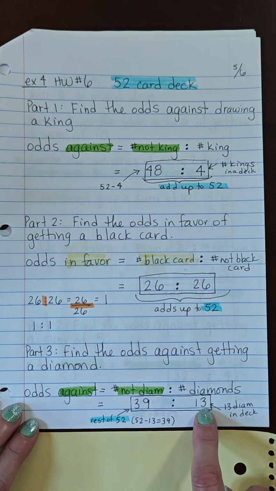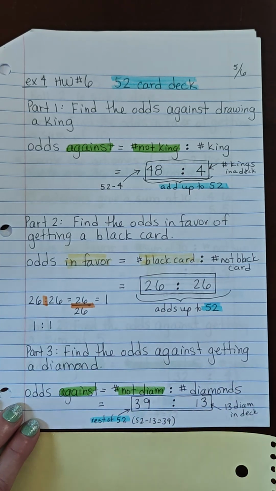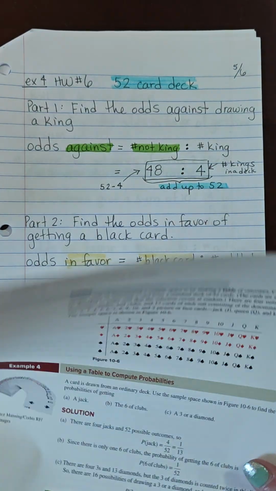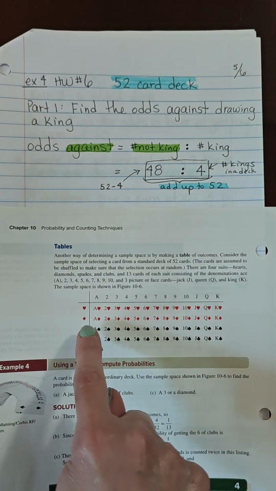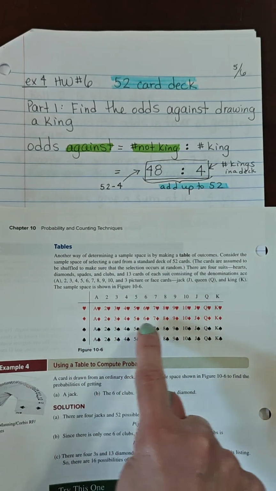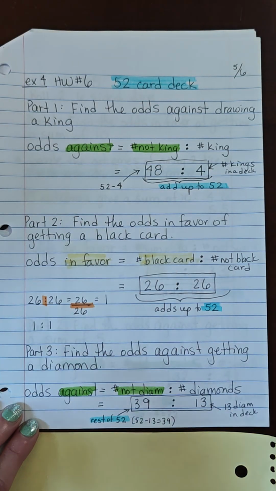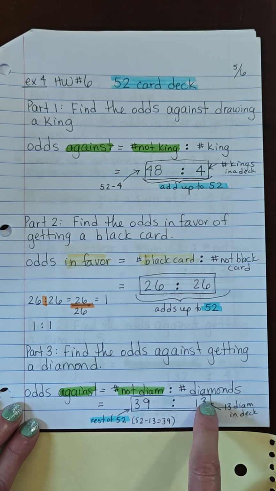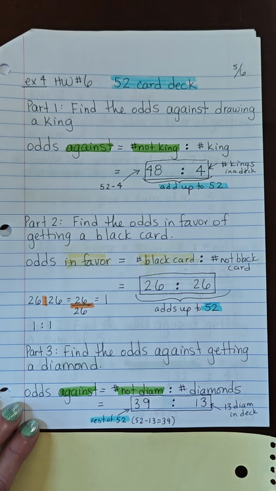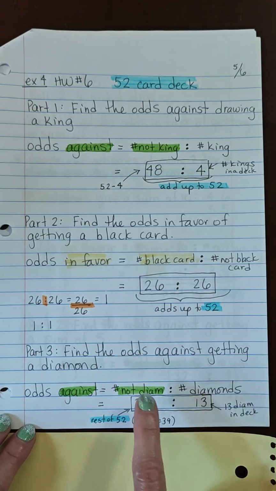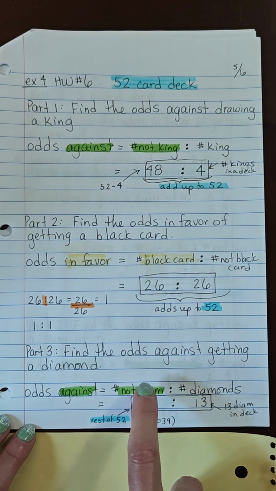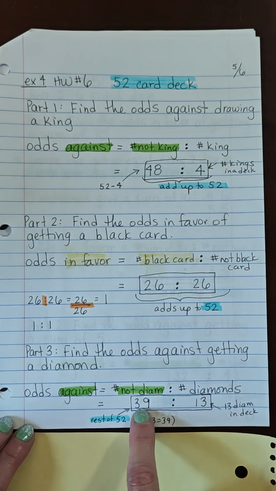That's because there's 13 diamonds in a deck. Remember, there's 13 cards per suit. So you need to be able to count that there's 13 diamonds, and then that's the rest of the deck. Again, I just took that 13 away from 52, or knowing that there's 13 cards in each suit, the other 3 suits have 13 cards, so 13 times 3 is 39. Either way, "against" tells you the "not" is happening first.